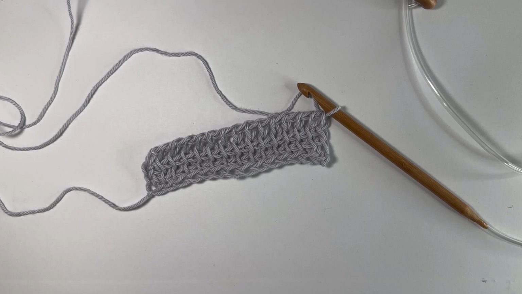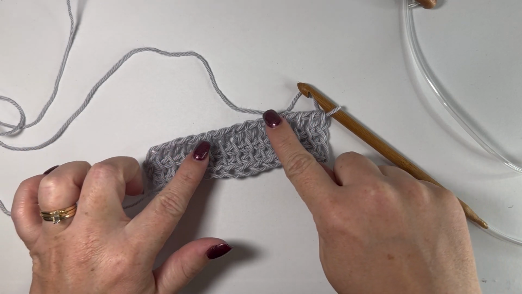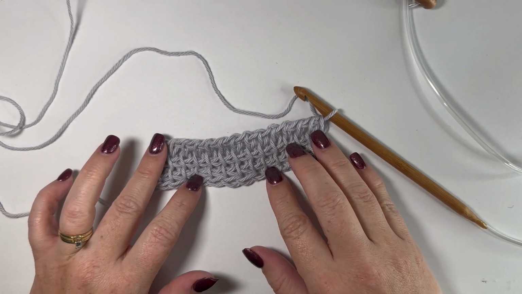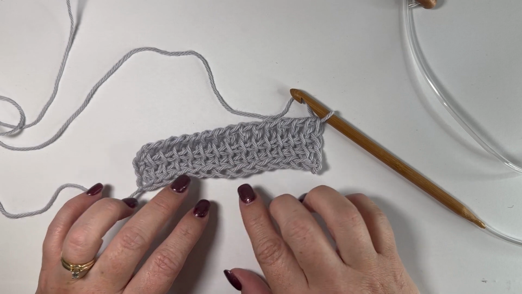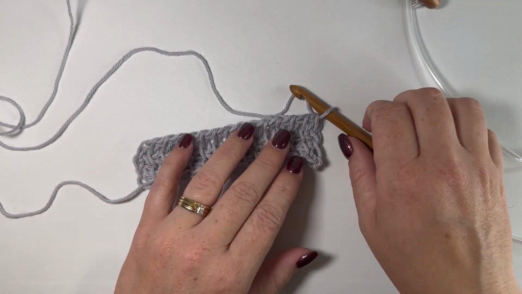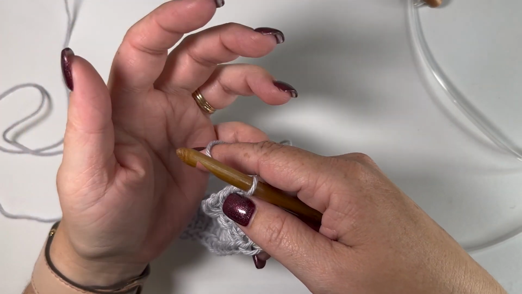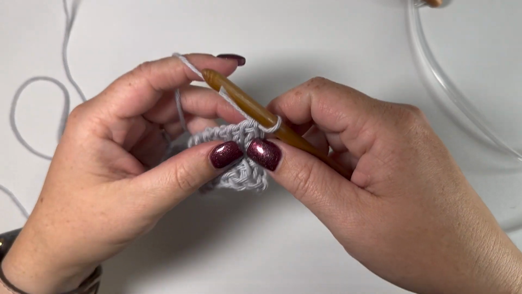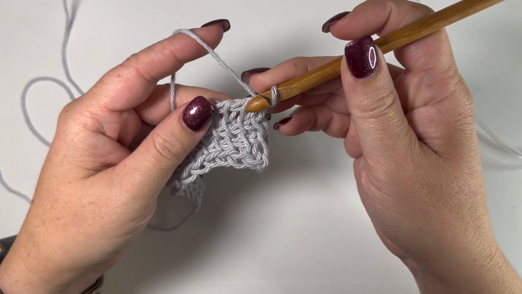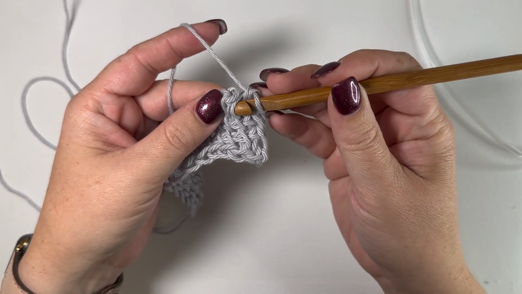Hi everyone, welcome back. So like I said, we're going to be talking about how to decrease or increase with Tunisian crochet. Right here I have the sample that we did from last week with a simple Tunisian stitch. So I'll just show you, the concept is pretty similar for most of these stitches. So with increasing, it's quite simple actually. So with the simple stitch, we were just going through the front post.